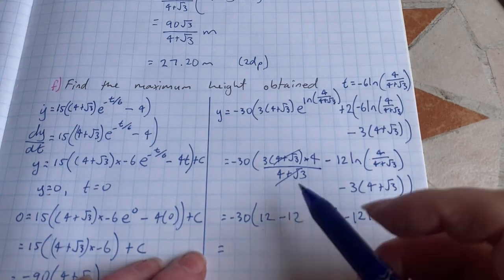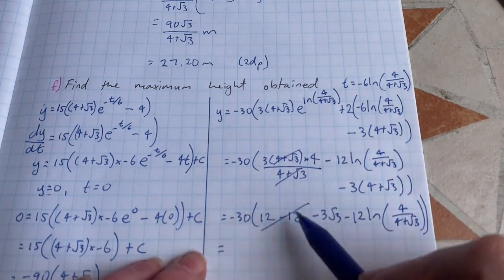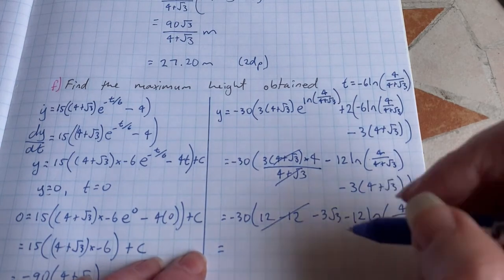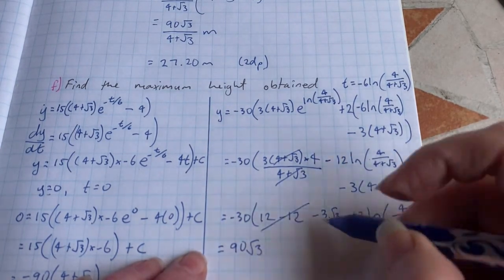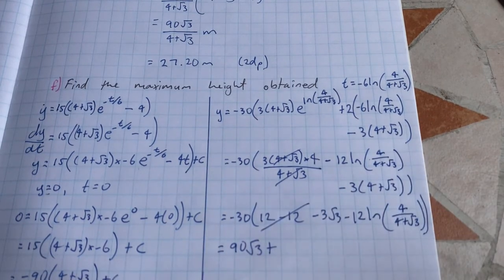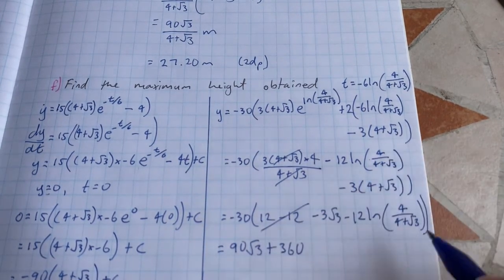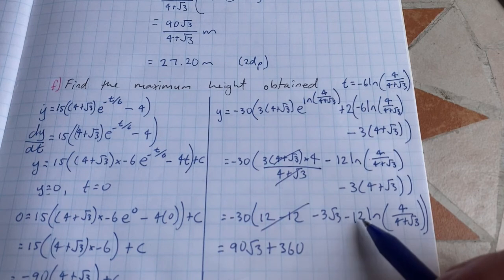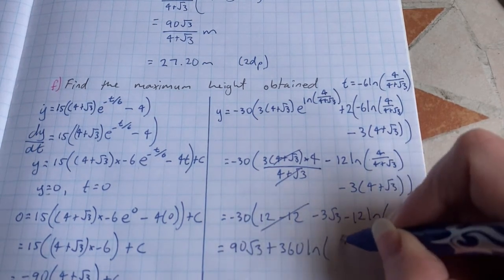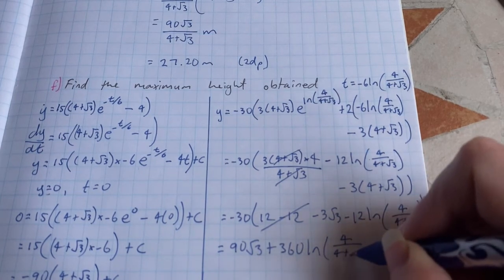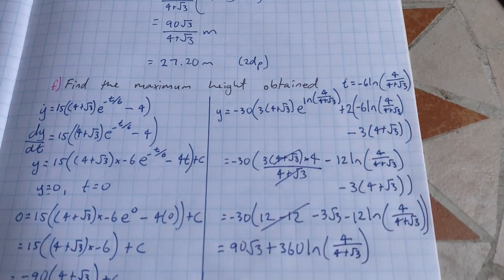So 12 minus 12 is nothing, that's gone. -30 times -3 root 3 is 90 root 3, plus now 360, 12 times 30, yep, log of 4 on 4 plus root 3. And I double checked that in my calculator and got the same answer, so that's done perfectly.